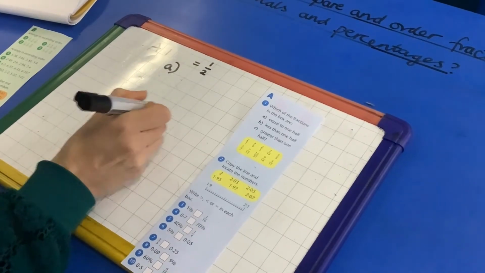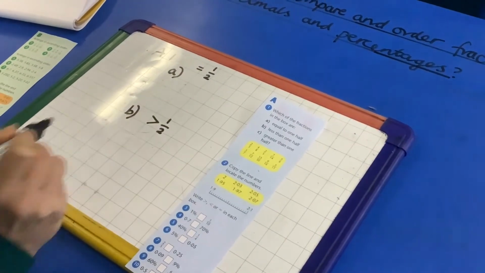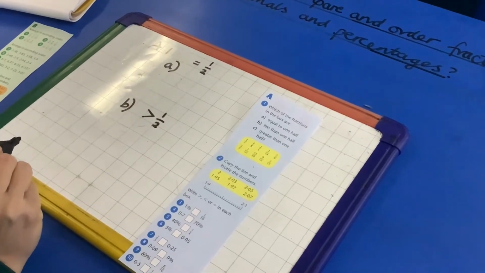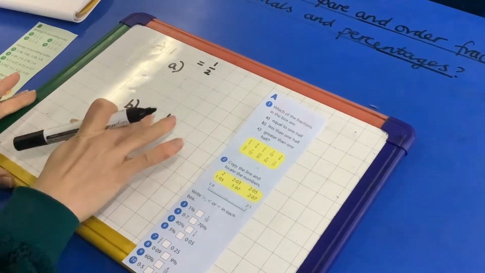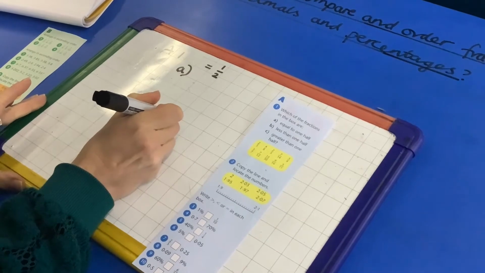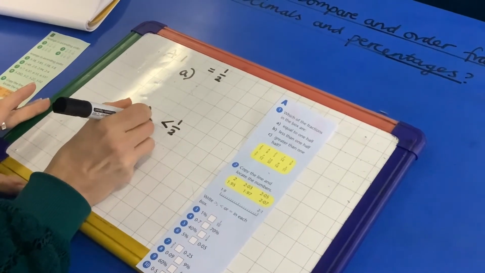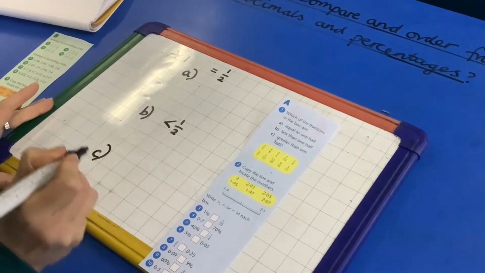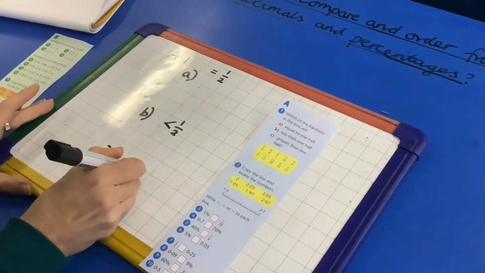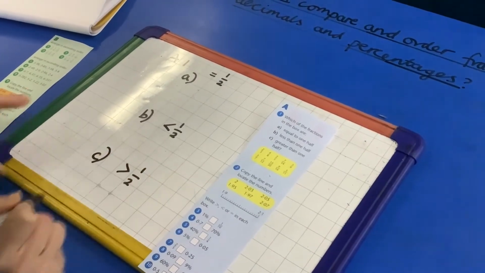So less than 1/2. Now that's greater than 1/2, isn't it? Because the crocodile would want to eat the biggest. So the crocodile wants to eat the 1/2. So actually, the less than needs to go there. So then I would need to put greater than 1/2 down there.